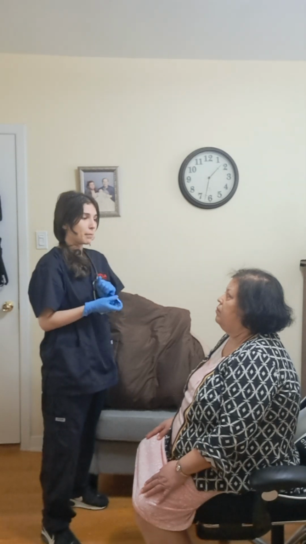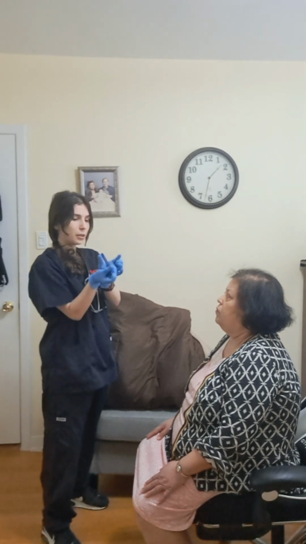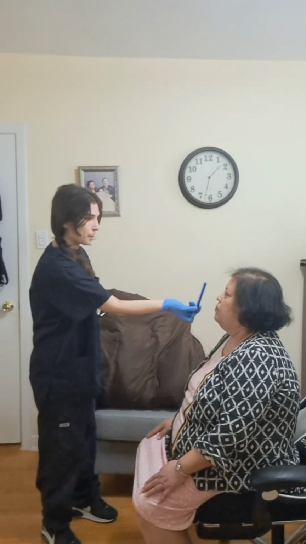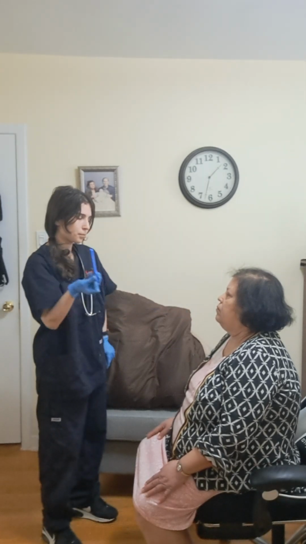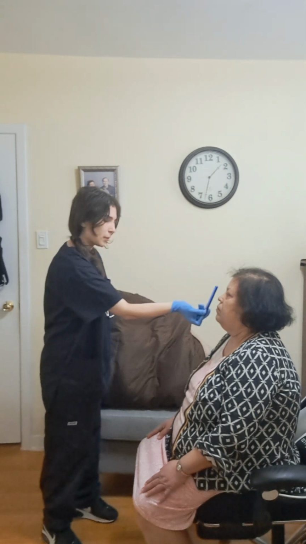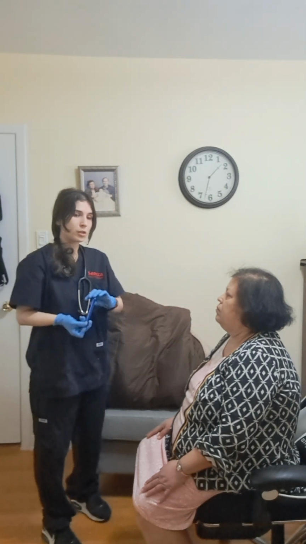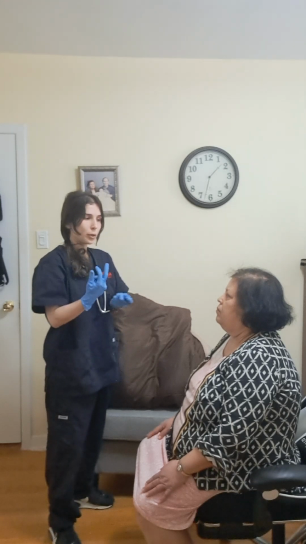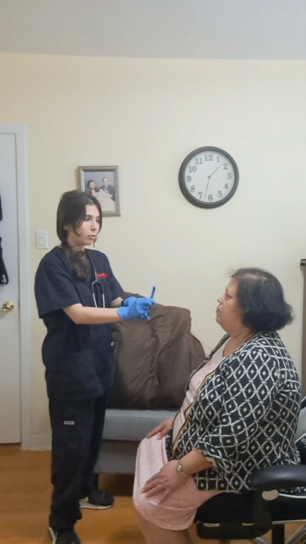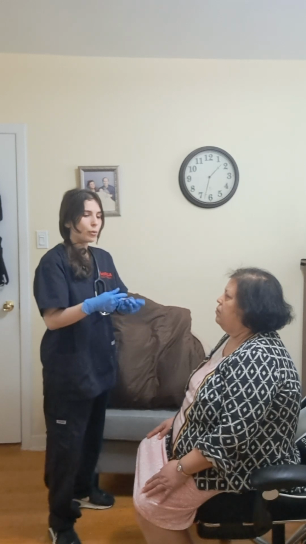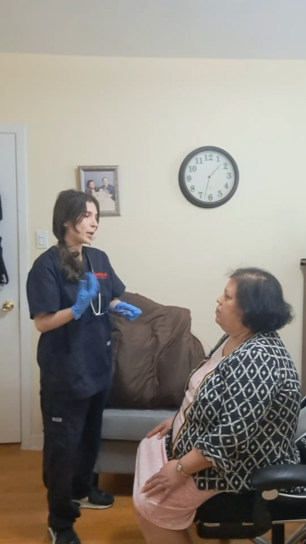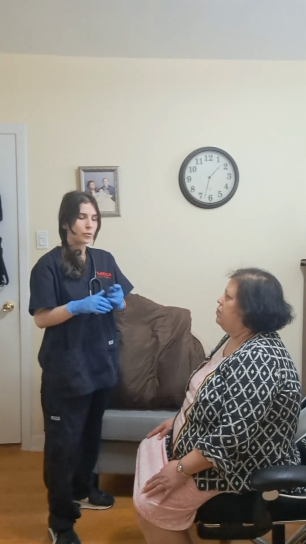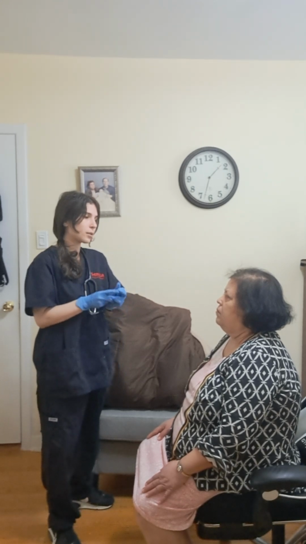now I will test for accommodation. So just look at the pen as I bring it to your nose. Just focus on here. Okay, so he is able to accommodate. The pupils were able to converge and constrict when the object got nearer to his nose, and then they were able to dilate when the object was brought further away from the nose. So pupil response is intact for direct and consensual response.